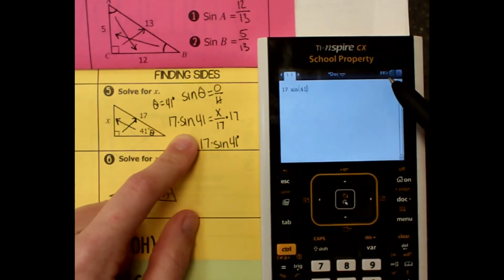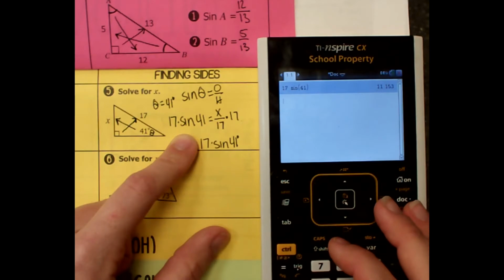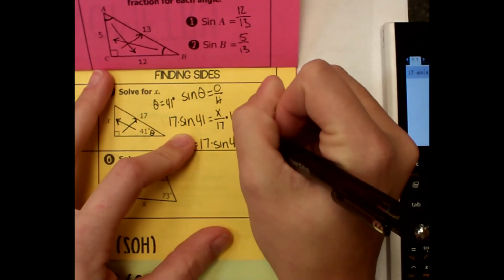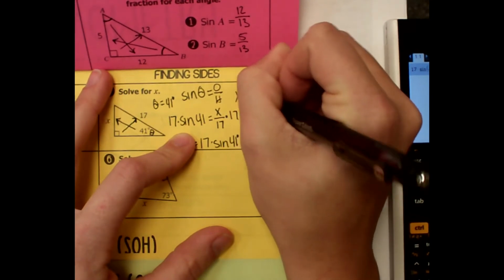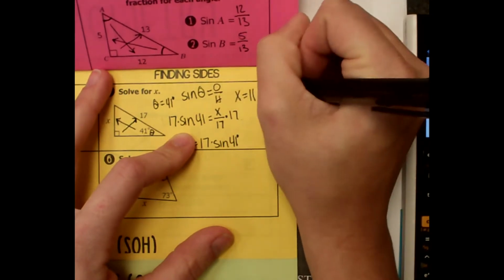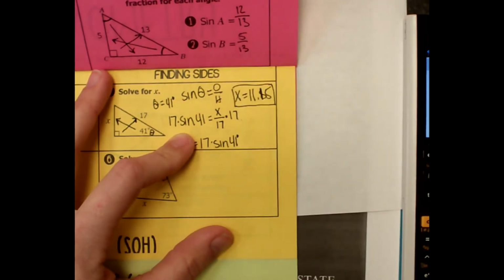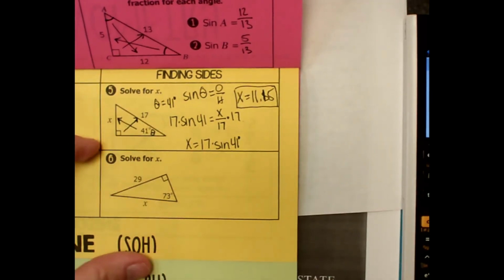You want to make sure your calculator is in degrees. You see up at the top by the X and the battery that it's DEG. That means it is degrees. And you hit enter. We get that x is 11.153. We want to round to 2 decimal places. So we want that x is equal to 11.15. Okay, so x is equal to 11.15.